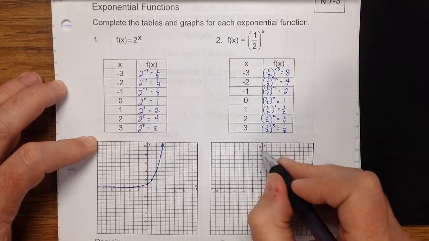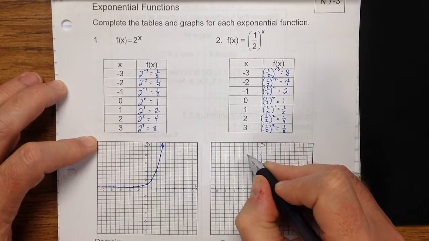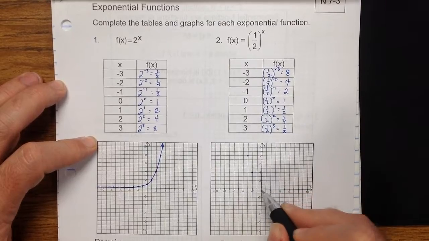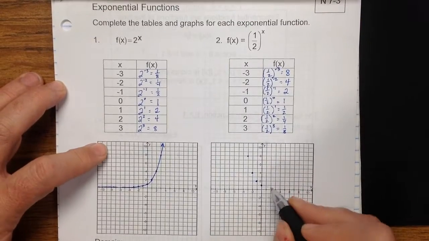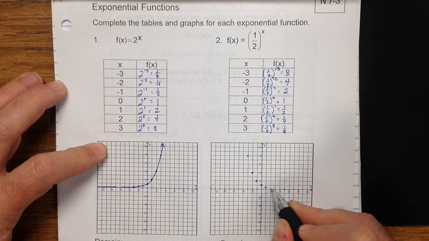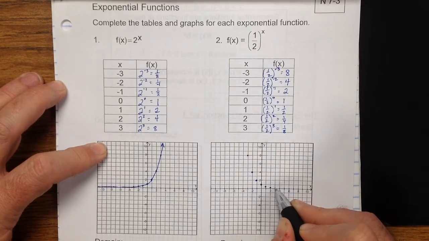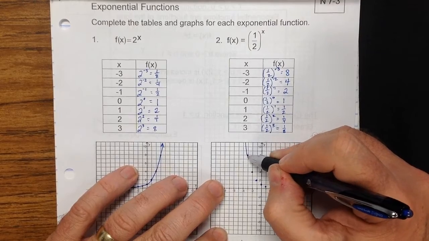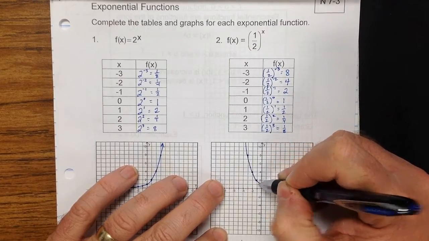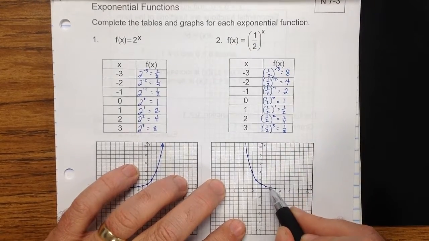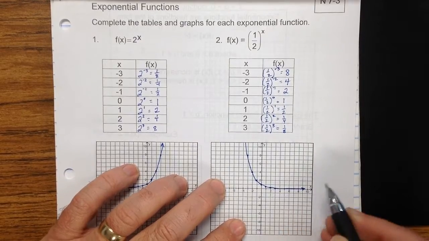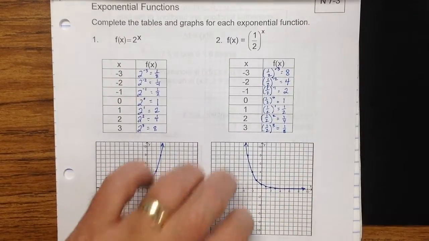So at negative 3, I'm at 8. At negative 2, I'm at 4. Negative 1, I'm at 2. 0, 1, 1, 1/2, 2, 1/4, 3, 1/8. So this one is sweeping down very quickly. And as I head to the right, it gets closer and closer to the x-axis.